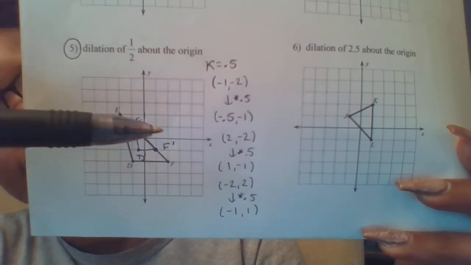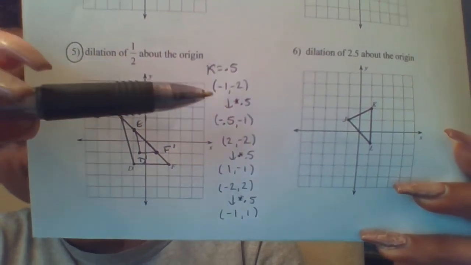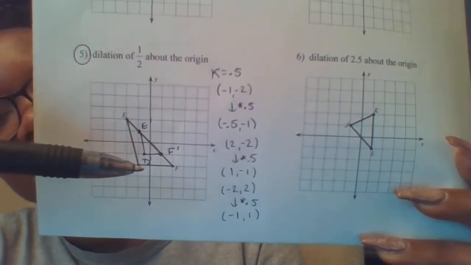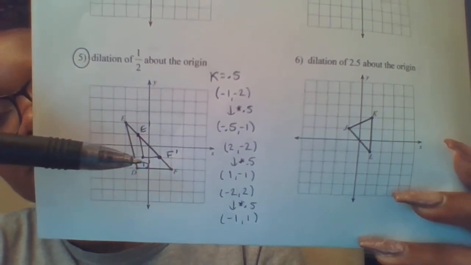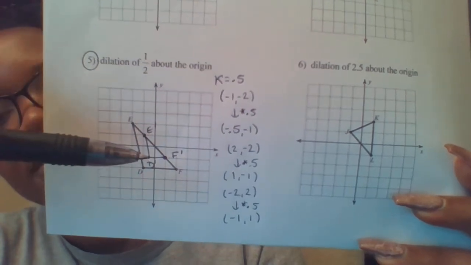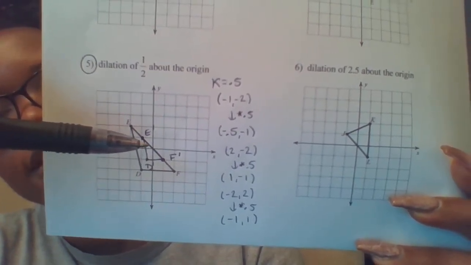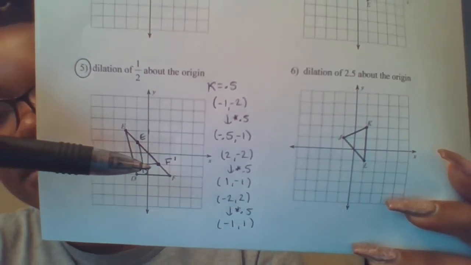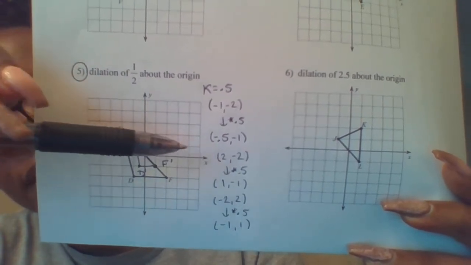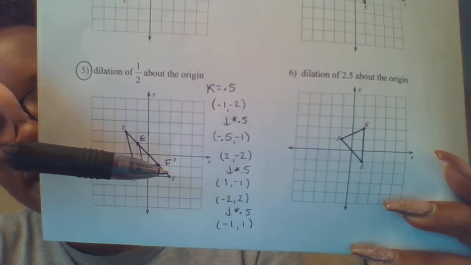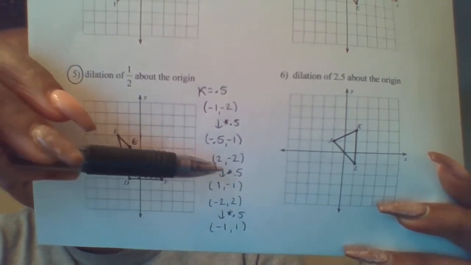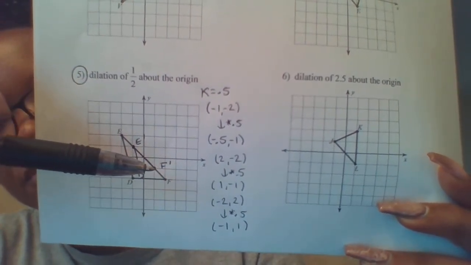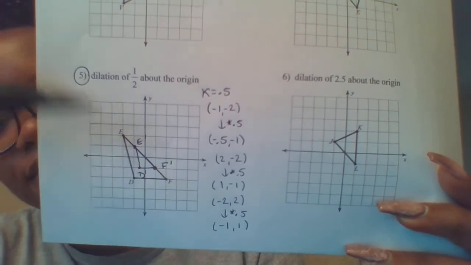Our first point is -1, -2, this point down here, which is D. -1 times 0.5 is -0.5. -2 times 0.5 is -1. So our first point, D, is going to be reduced. It's going to get smaller, again, because our k factor is less than 1. So that means we're going left half, not a full unit, half of a unit, and then down 1. Now we're going to look at the next point, 2, -2, this point down here, F. We're going to multiply by half. So 2 times half is 1. -2 times half is -1. So this point F is going to reduce to this new point F prime, which is 1, -1.